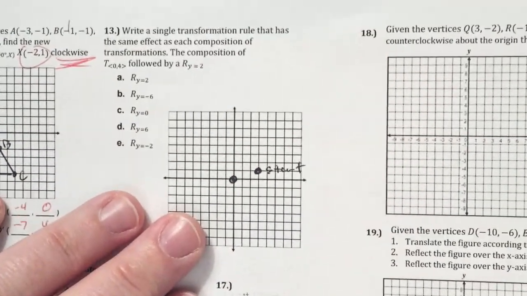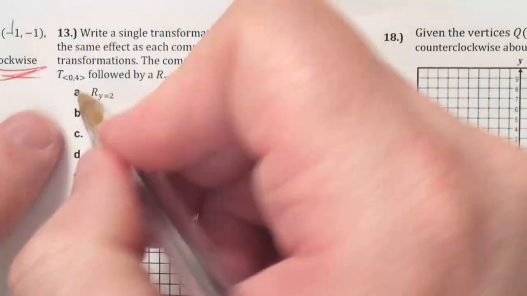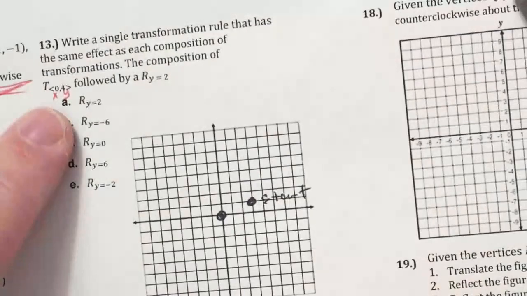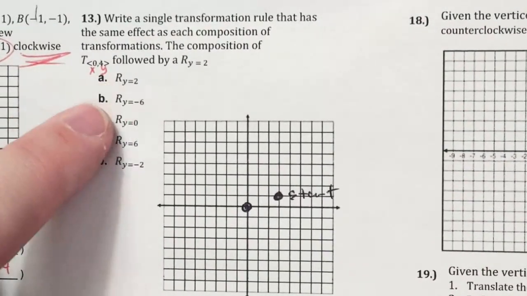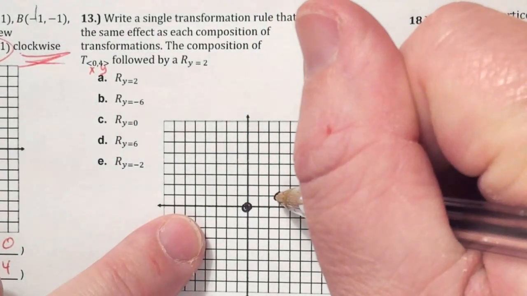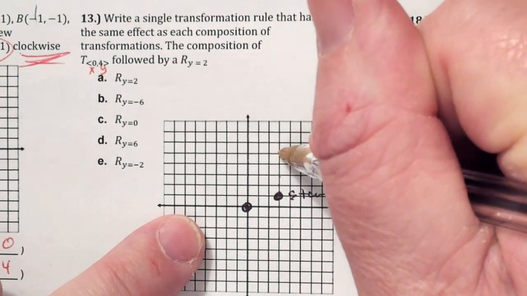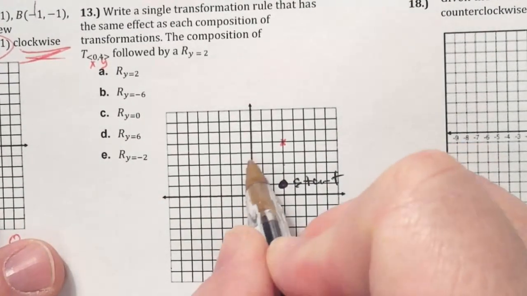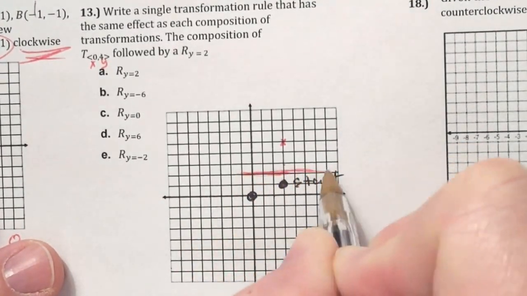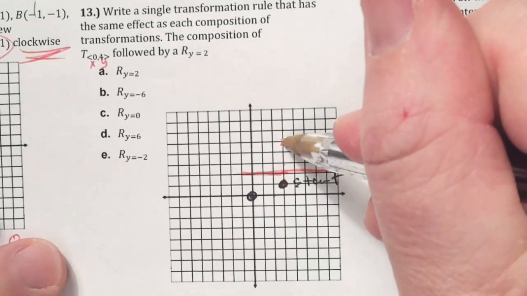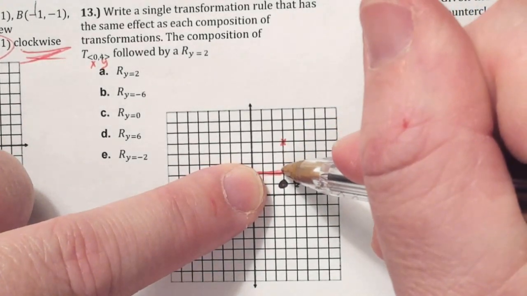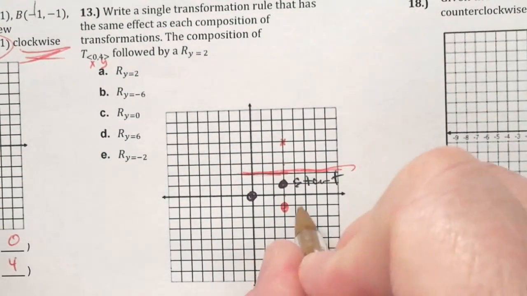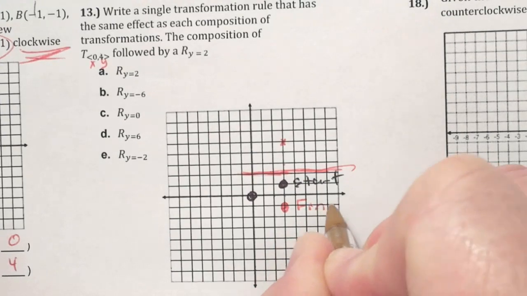With this being our start, they said go 0, 4. Anytime they have a 0, I always put X, Y. So X, we're not doing anything. Y means we go up or down. So we're going to go up 4 hops. 1, 2, 3, 4. I landed right here. Then it said to reflect over Y is 2. Here's the Y axis, and here's Y is 2. I went up 4, and now I'm going to reflect over this line. 1, 2, 3 hops, and I landed right here. This is my final right there.